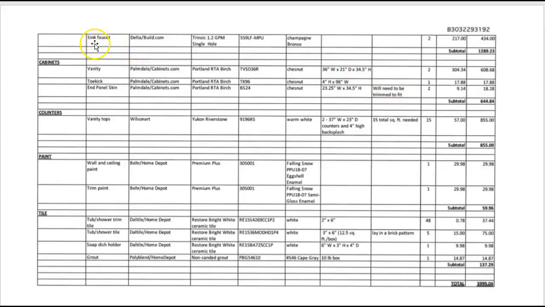And then you'll see the other things here: cabinets, counters, paint, tile. And then there is an overall total here. It's best to produce this in an Excel document if you can, and then add it as a separate attachment for me in Excel form. And probably best to do that if you're entering the competition as well.